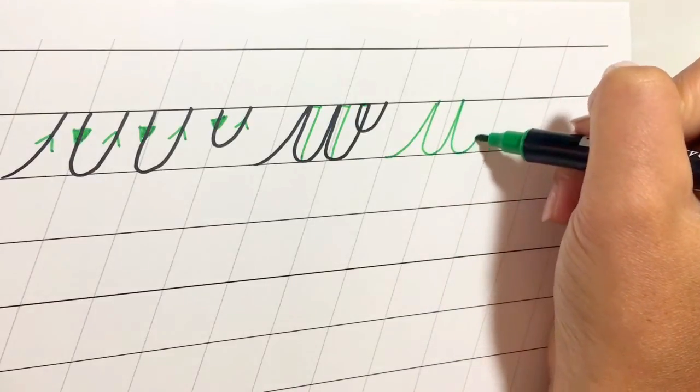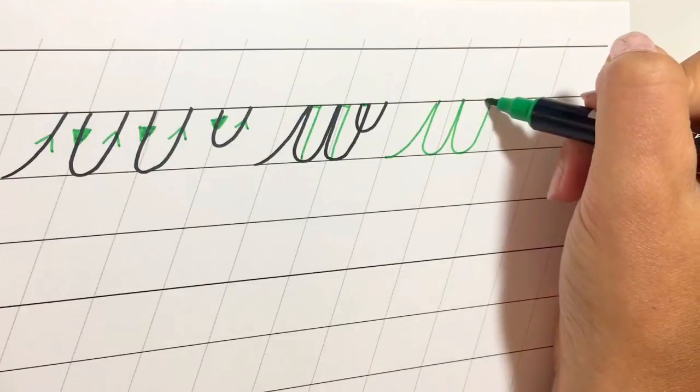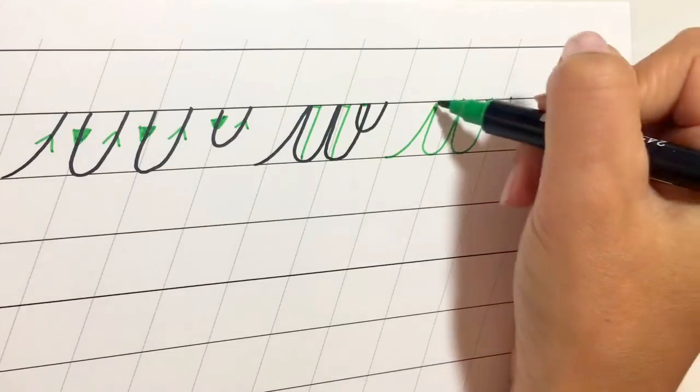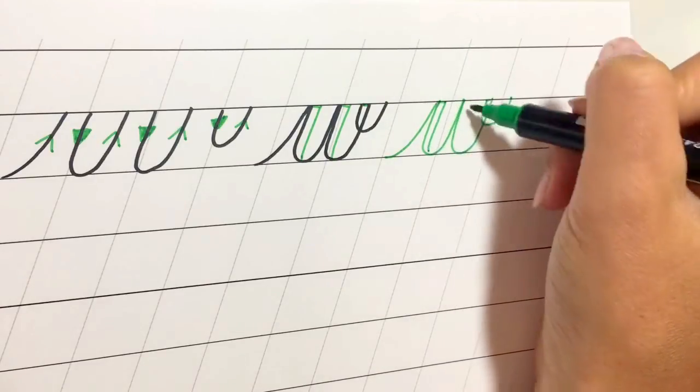So again, we have 2 underturns and then another underturn, shading on the inside.